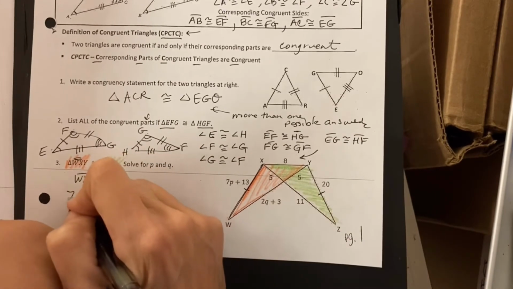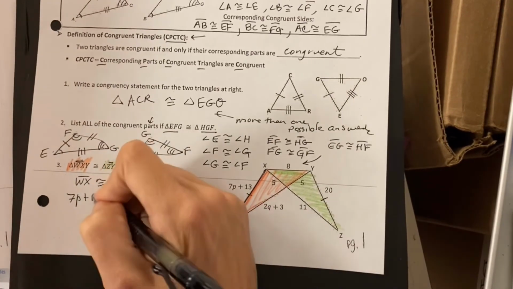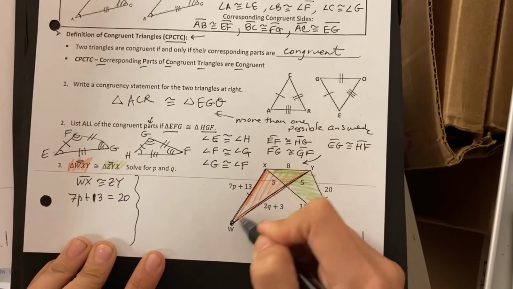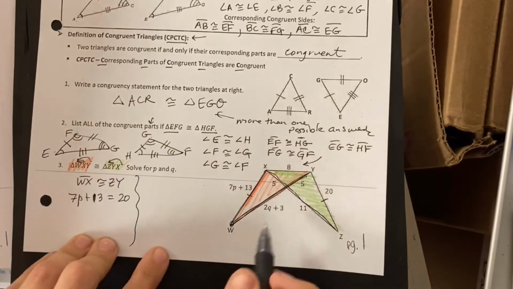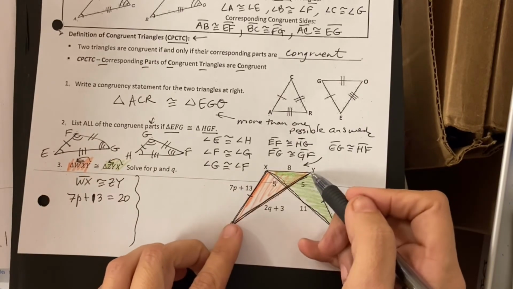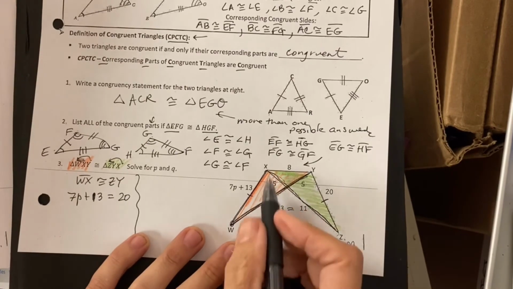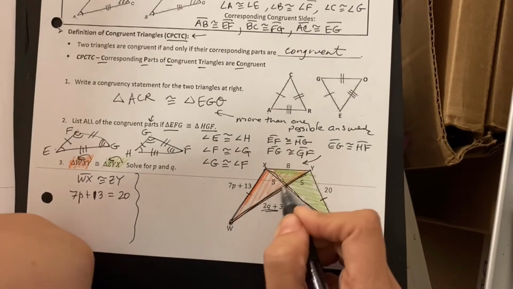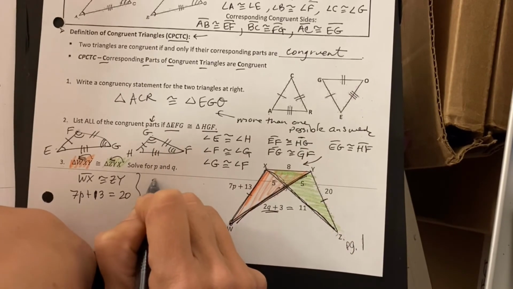So we can say 7P plus 13 has to equal 20. Then we also know that WY, this whole side, first and last, has to match that whole side, first and last. Whatever that whole side is, it looks like they cut off 5 and they left this. This whole side, they cut off 5 and left that. So it sounds like this is going to have to equal 11. Does that make sense? This whole side is 16, so this whole side has to be 16, or this piece of this side has to be 11 since that piece is 11.